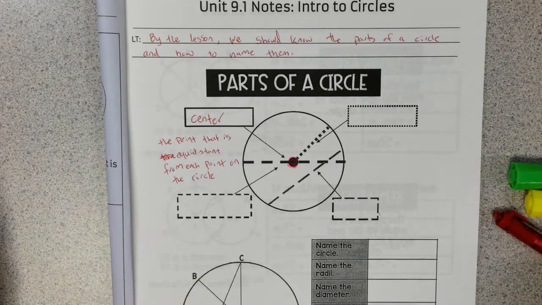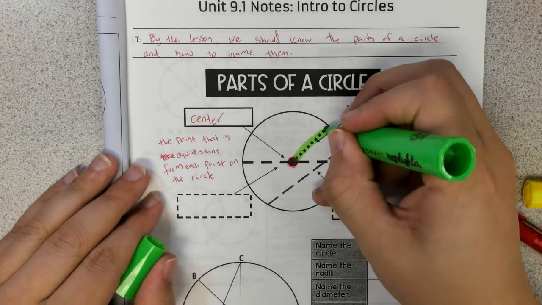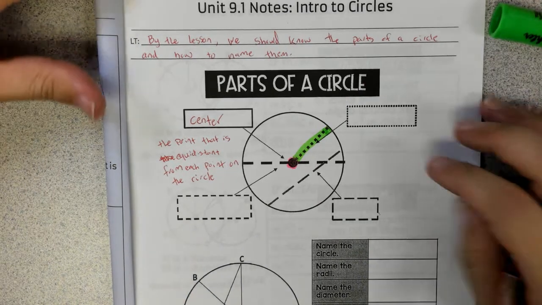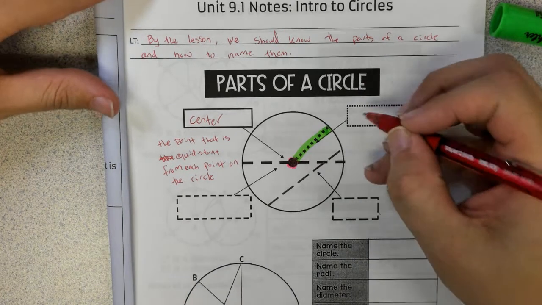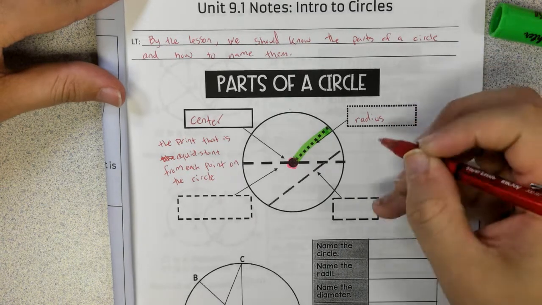If we were to connect these 2 points together, we would form what is known as the radius. So from the center point to the edge, the segment that is formed is known as the radius. If you have multiple, they are known as radii.